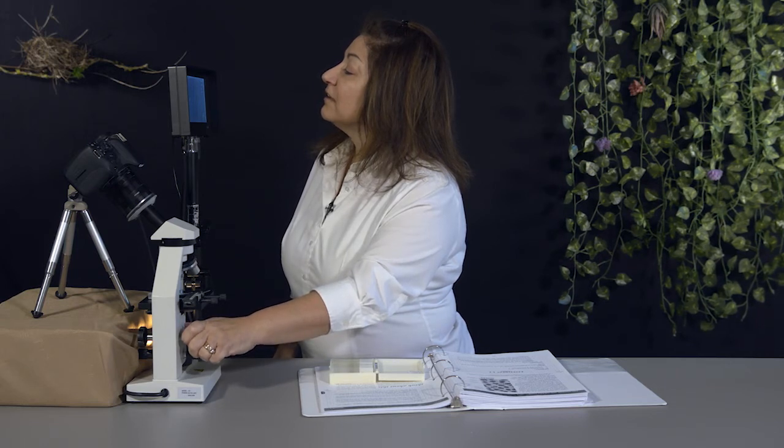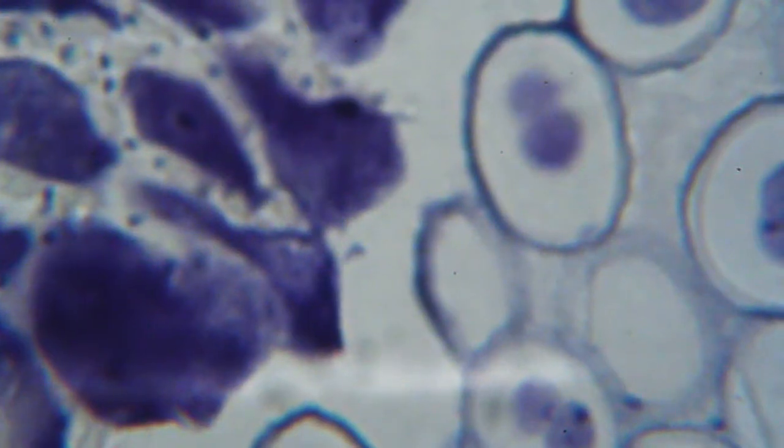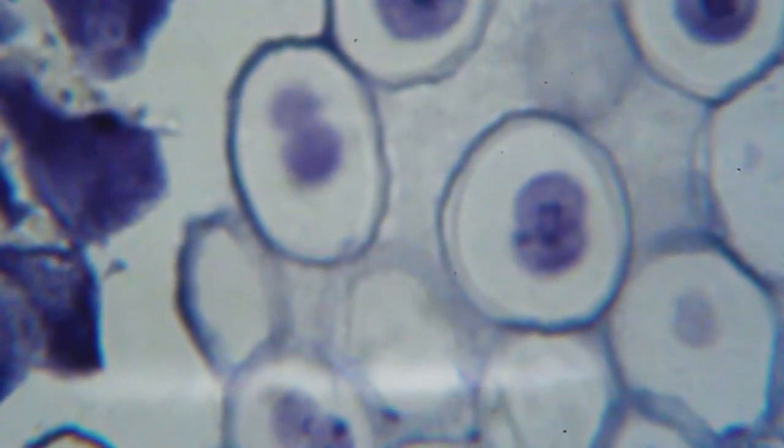Magnification. I actually found the 2 that look like a figure 8, or the duplicate nuclei, those nuclei where they're separating apart. That's actually the cells getting ready to divide at the end of telophase.